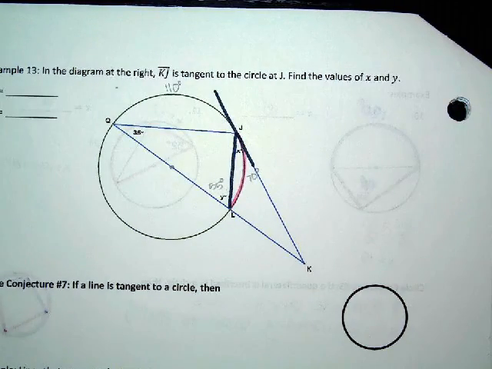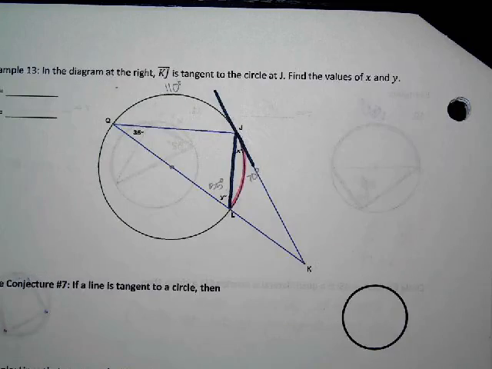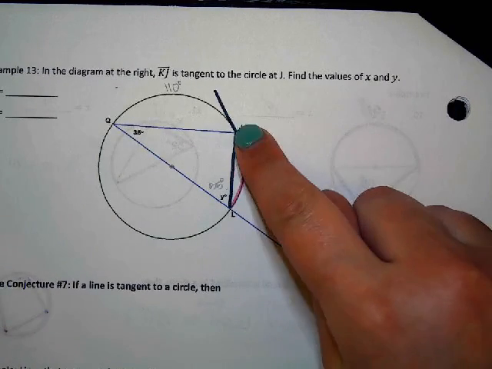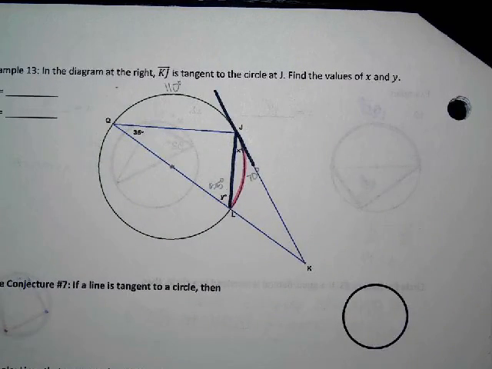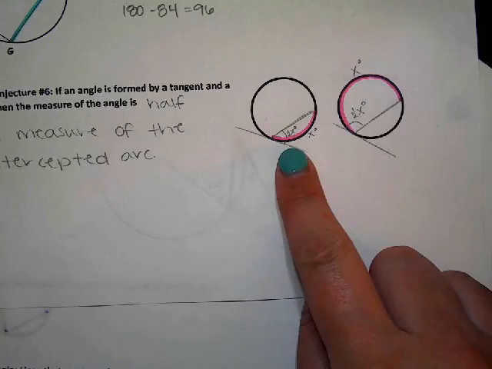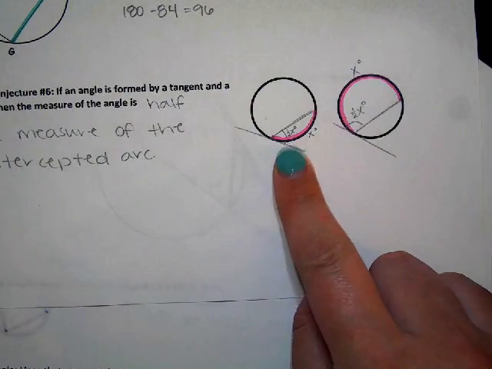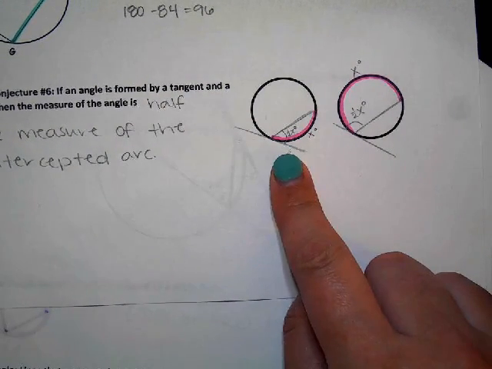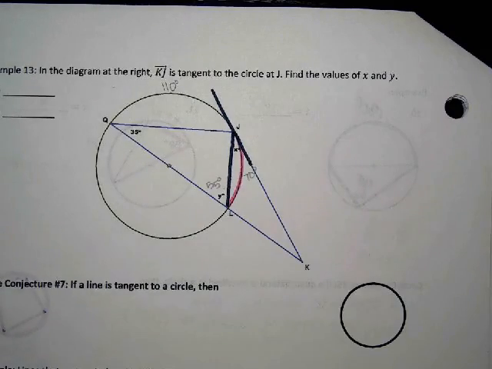It's 35 degrees. Everyone see how it's 35 degrees? If we look at the picture we just drew, it's very similar to the first one we drew, the little one. So angle X is half of 70, so angle X is 35 degrees. So X is 35, Y is 55.